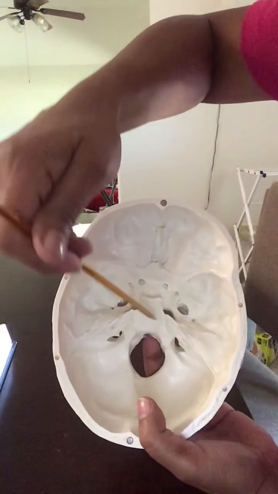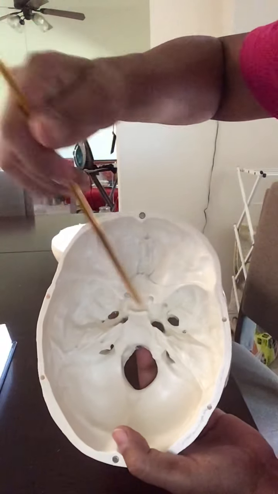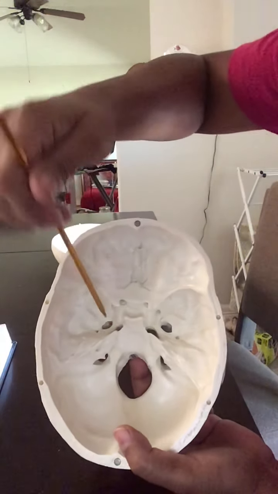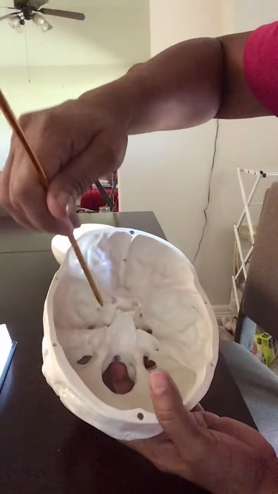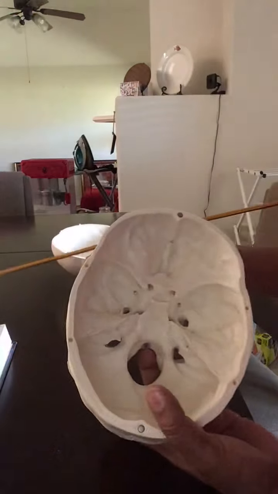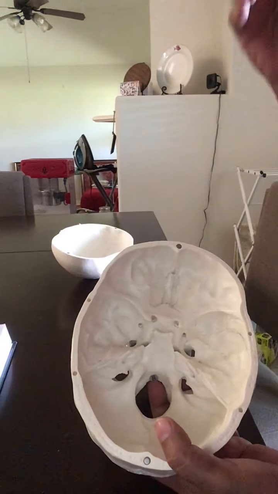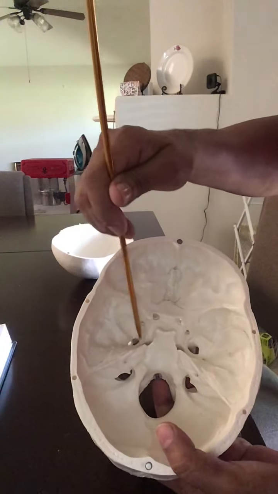So there is a jagged foramen right here, next to the greater wing of the sphenoid. And then there is another one next to this. There's one on the side, and then there's one to the front. This one is called the foramen ovale. It's oval in shape.